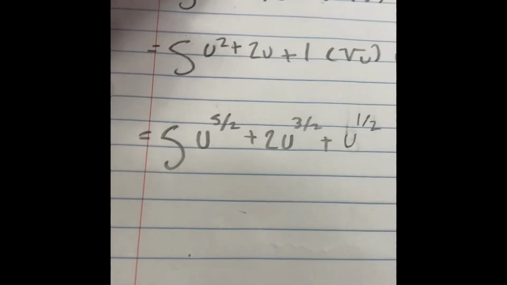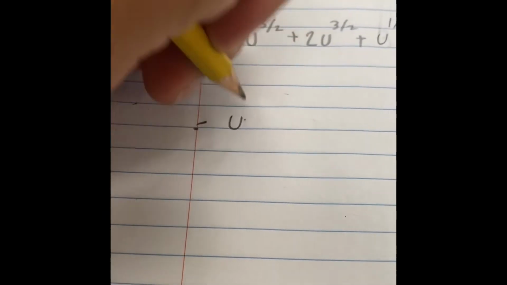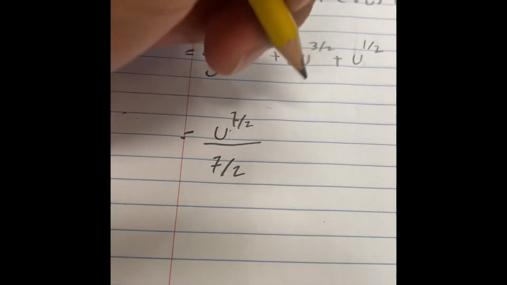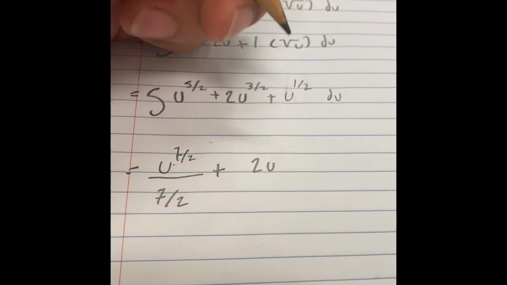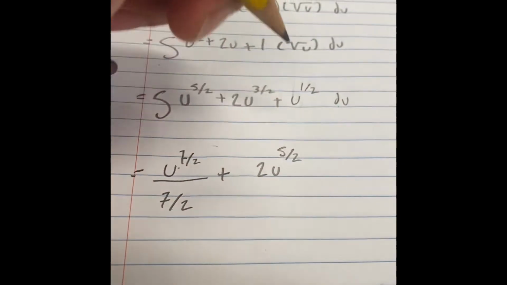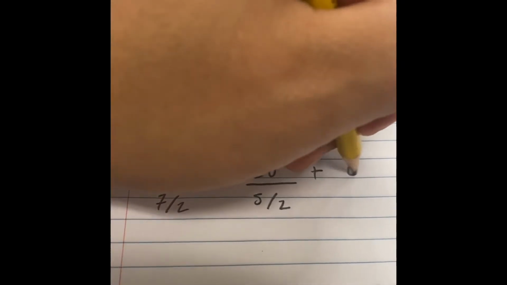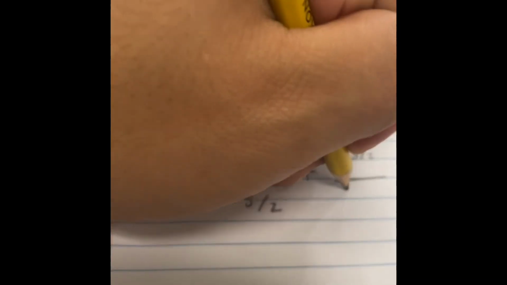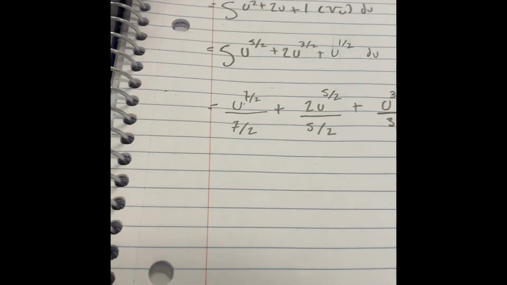So we can go ahead and solve this integral, which is going to be equal to u to the 7/2 divided by 7/2, plus 2u to the 5/2 divided by 5/2, plus u to the 3/2 divided by 3/2.